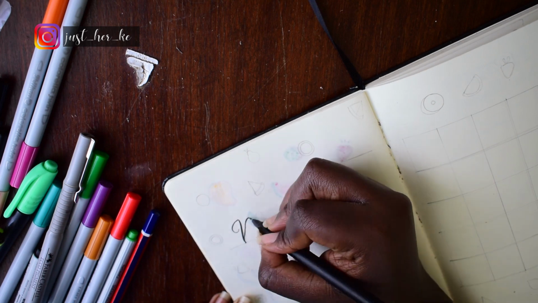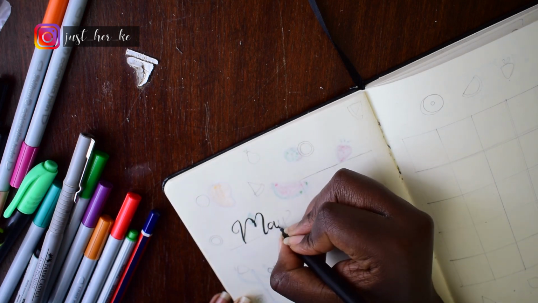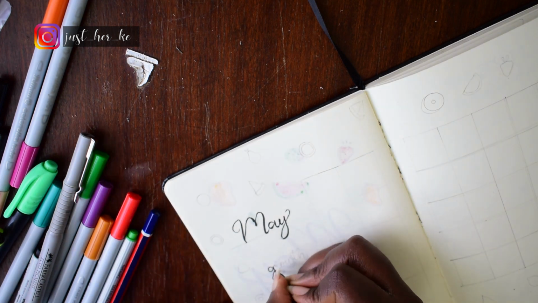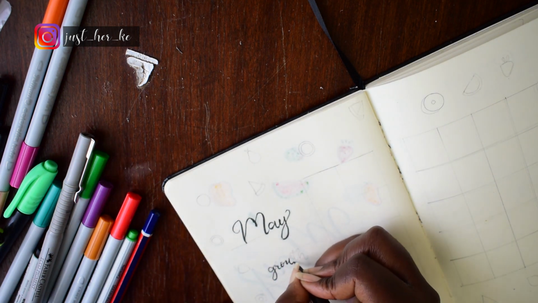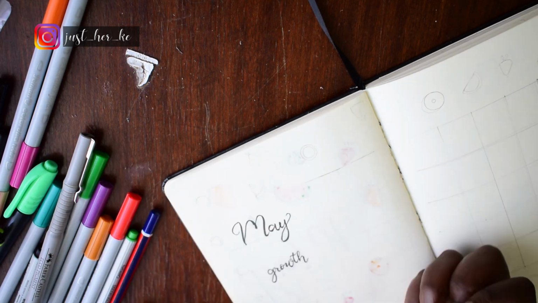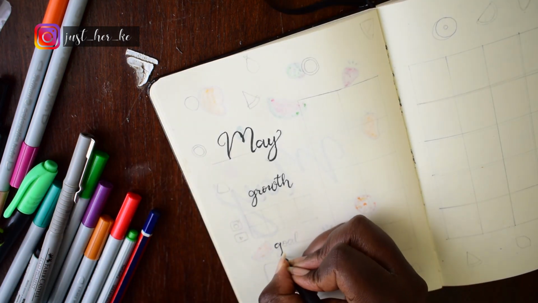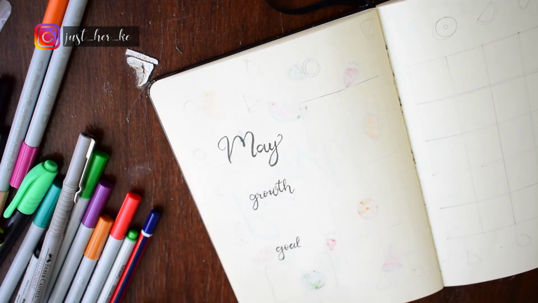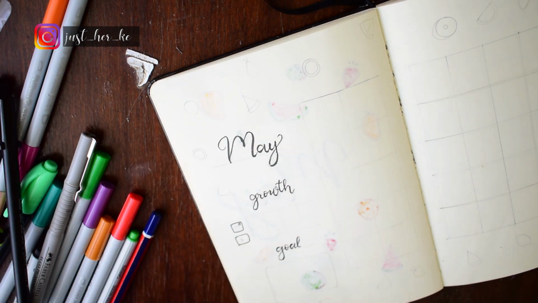So the next page is my monthly highlights. I really particularly love this spread because it usually helps me plan my dates and my content, and helps me see the month in a very simple and very easy way.